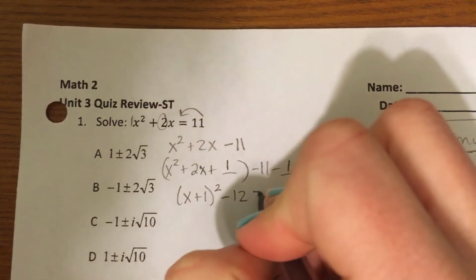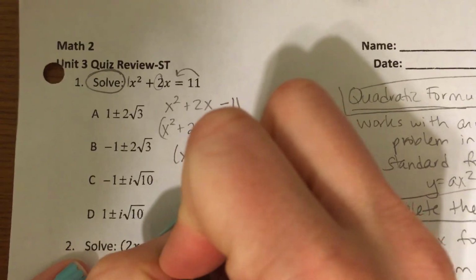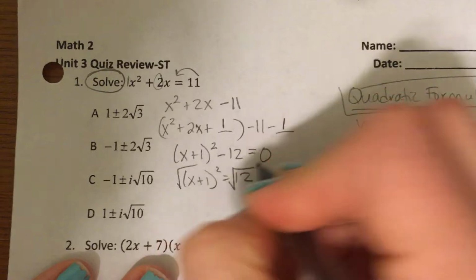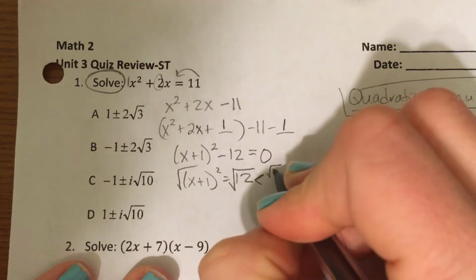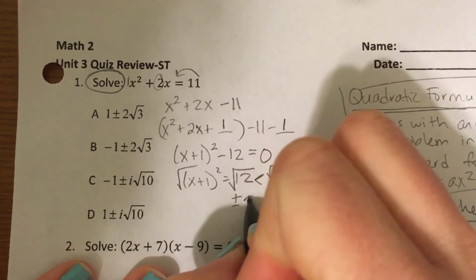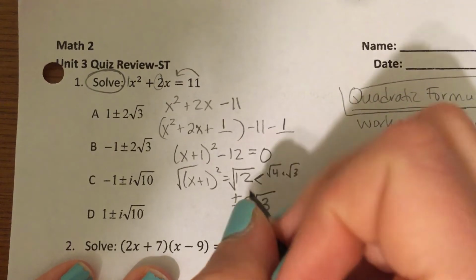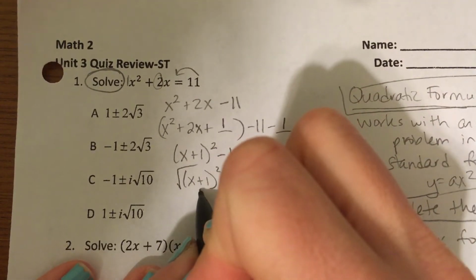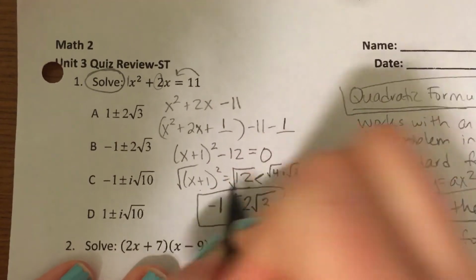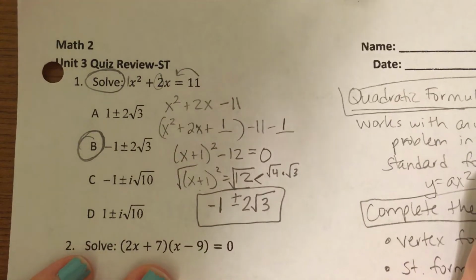Alright, and then you do need to set it equal to 0 because you are solving. So (x plus 1) squared equals 12. Square root both sides. 12 breaks down to the square root of 4 times the square root of 3. So that becomes plus or minus 2 root 3 because the square root of 4 is 2. 3 stays inside. And then last, I need to move the plus 1 to the other side so it becomes negative 1 plus or minus 2 root 3. So that is answer choice B.